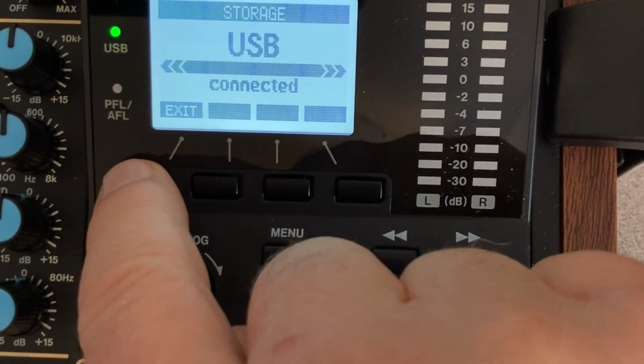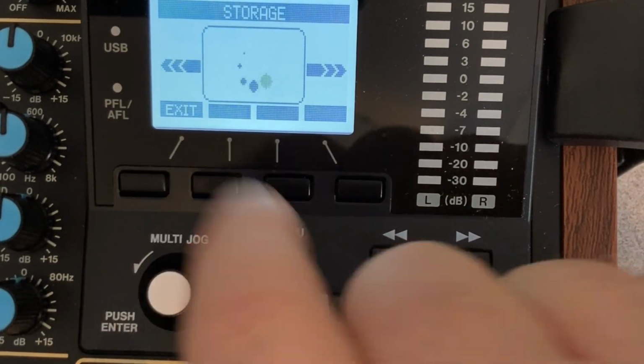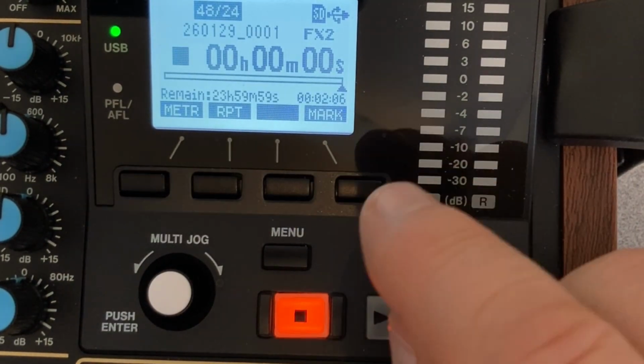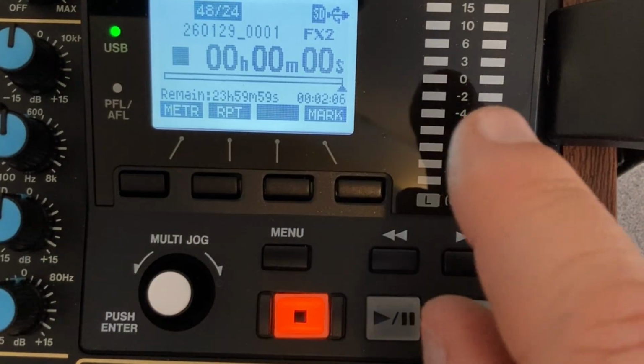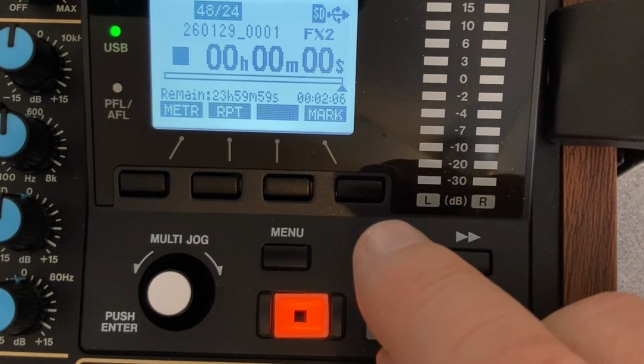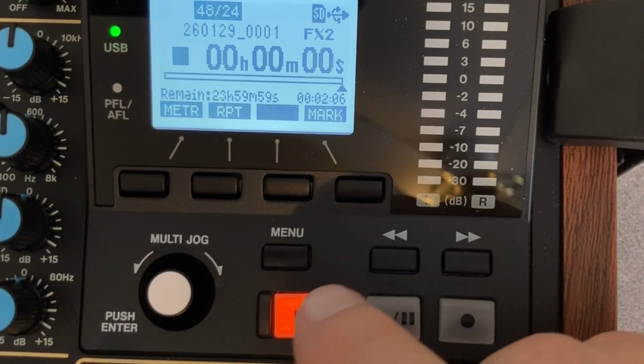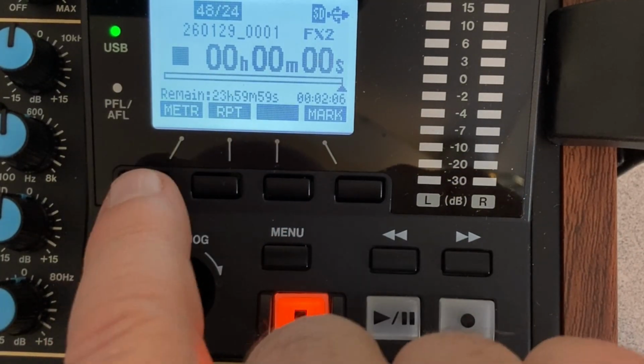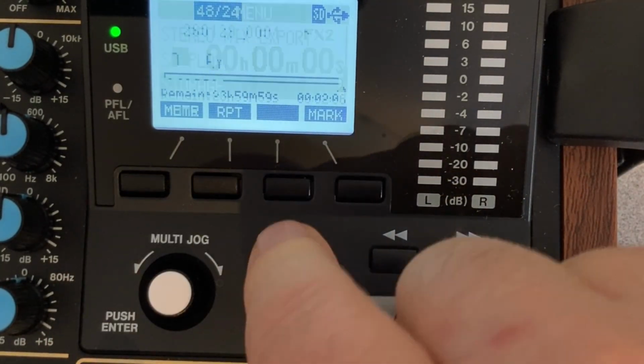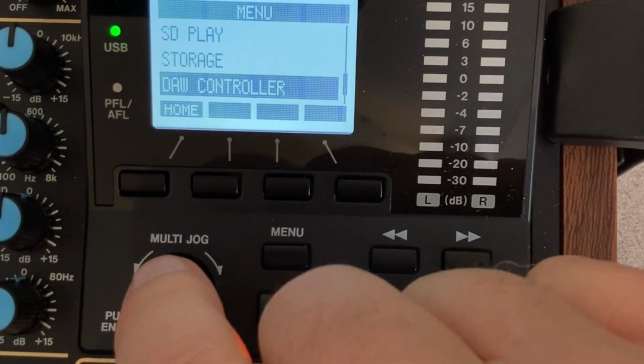Okay, so I'm going to go ahead and hit exit, go out of storage mode. During that time while I was in storage mode, I could have transferred files to and from the PC easily. It will show up just like a USB flash drive when you do that. Okay, back into menu, DAW controller.